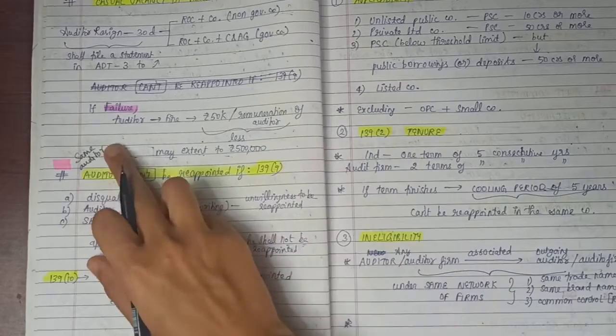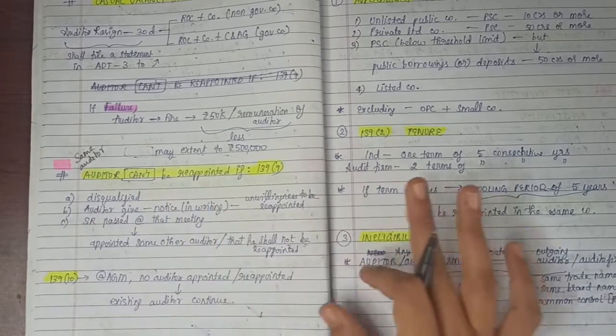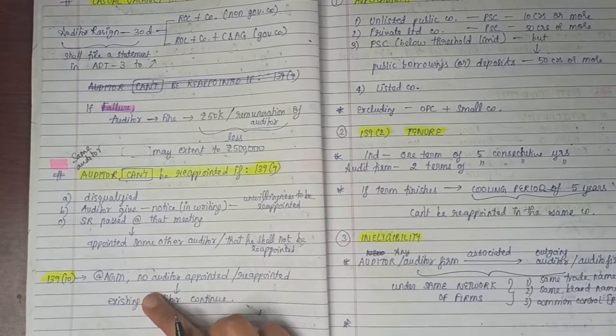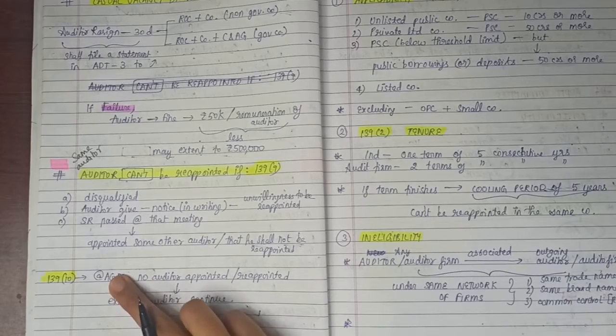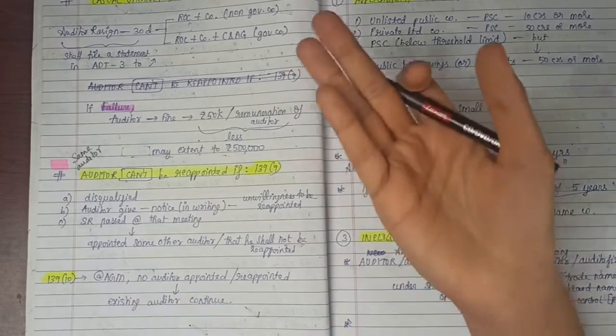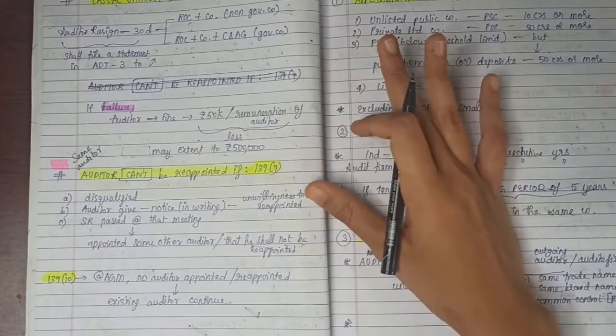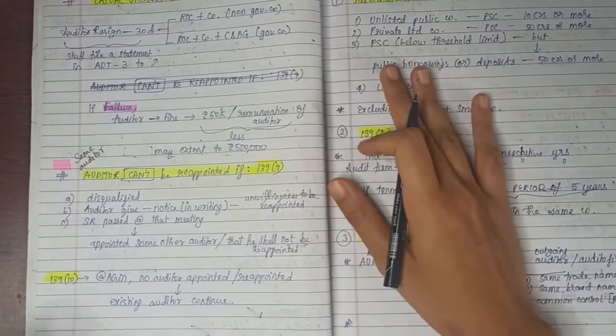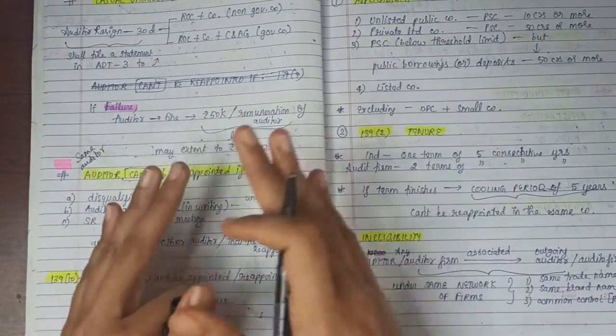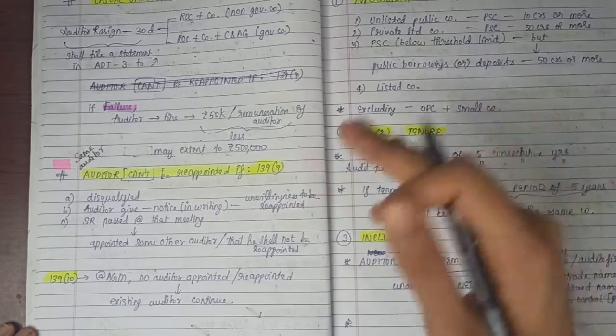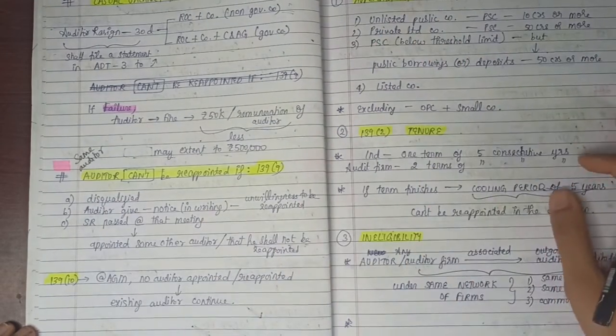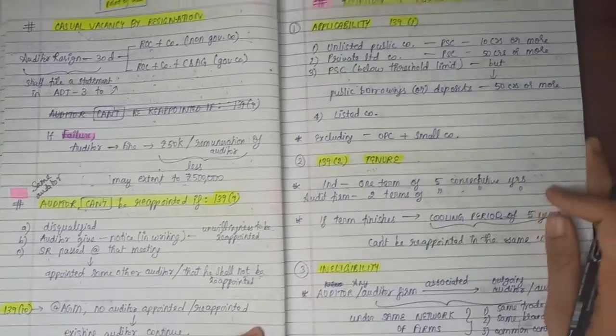Also, if at the annual general meeting a new auditor is not appointed, the old auditor shall continue in office, and after the new auditor is appointed, the new auditor shall take over. Okay, I hope you understand this.